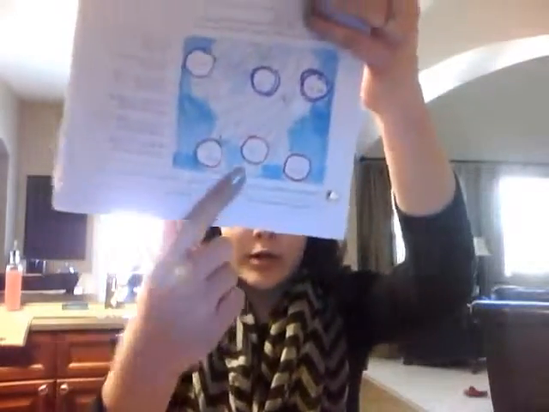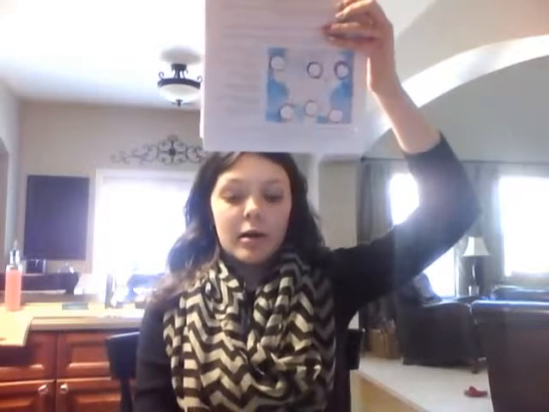Moving on to polar. Polar air masses are cold and form north of 50 degrees north latitude and south of 50 degrees south latitude. They have high pressure. Your polars are by the North Pole, and by Canada and all those cold places, and New Zealand and all of those places up top.